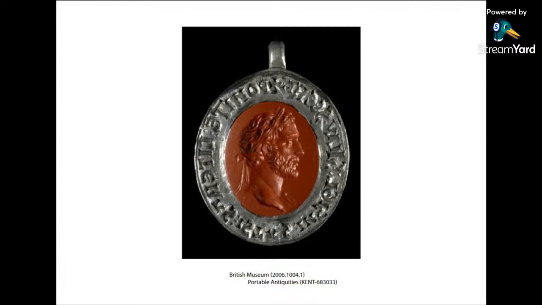We have some text around the outer edge, which may incorporate the name of the person whom the seal represents, or it may have some other kind of invocation or motto. And at the center, there will be an image. It may be, in this case, a bust, but it can be almost anything that someone feels would be a good image to have on their seal.